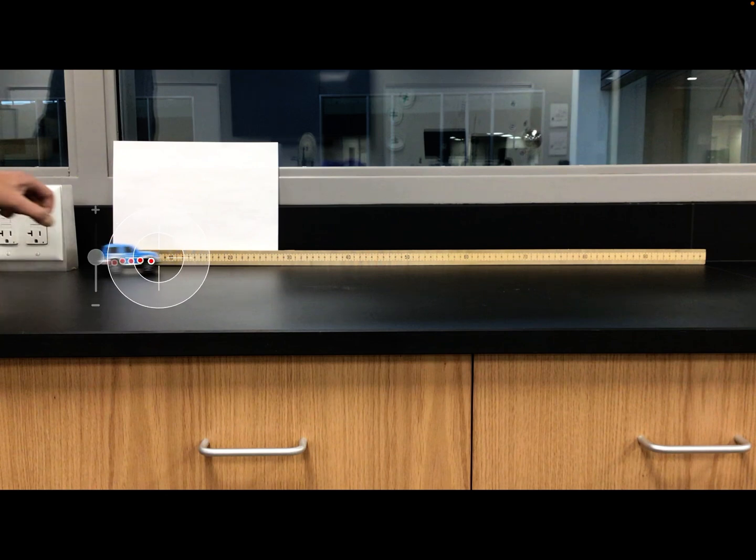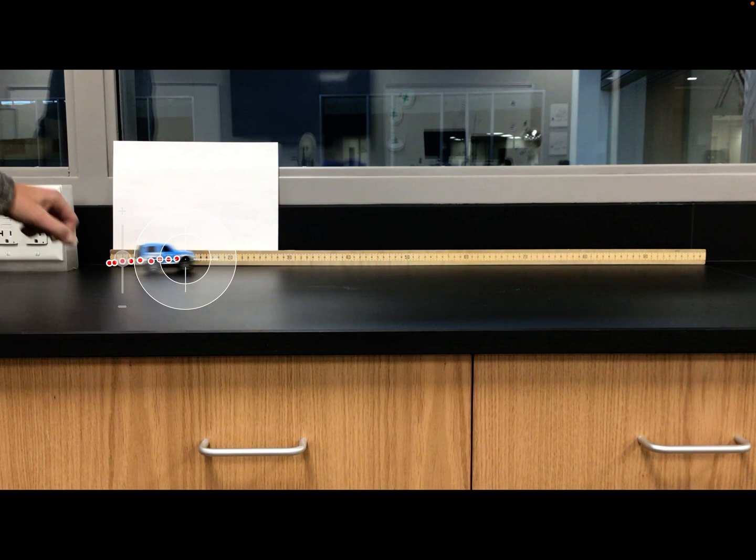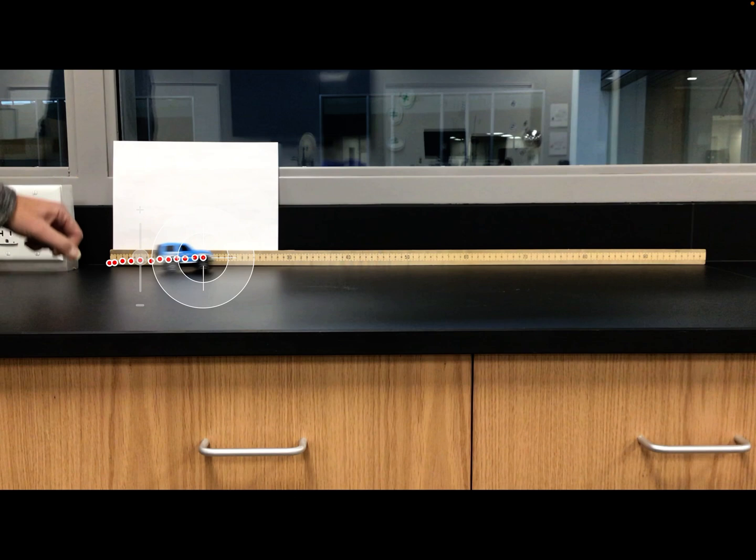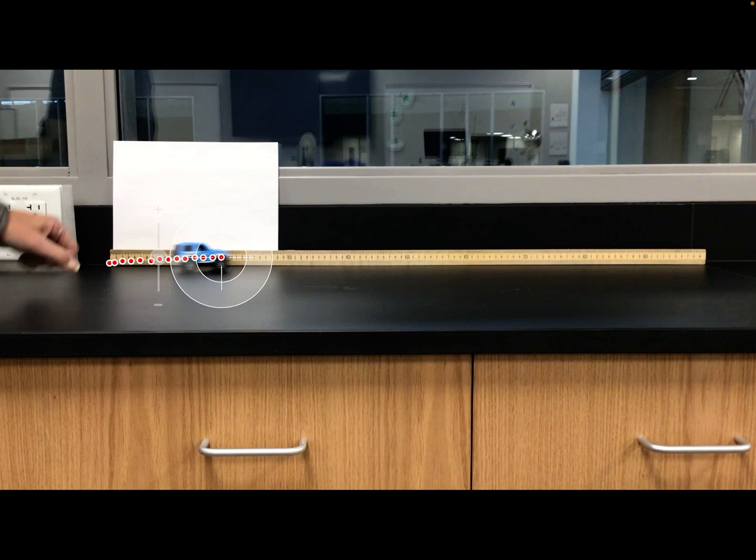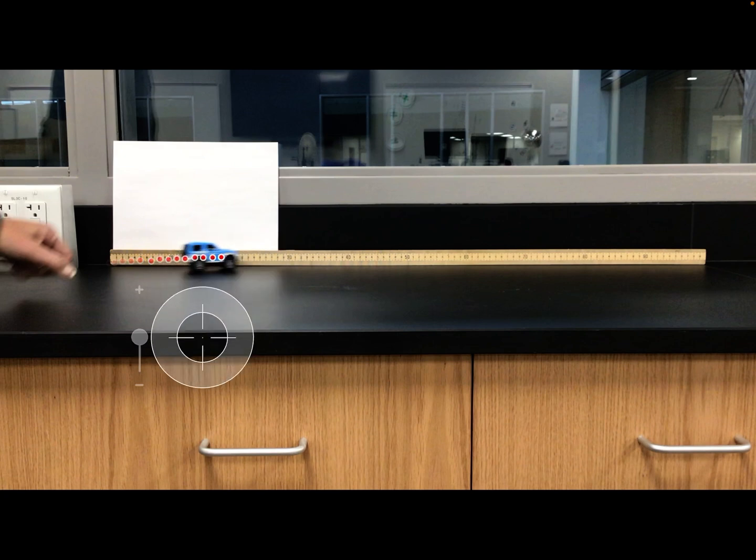There we go, now we're cooking. And I keep trying to hit the very front of the car. Okay, that looks pretty good. You don't have to do a whole bunch. I've got, I don't know, 12, 14 points there.